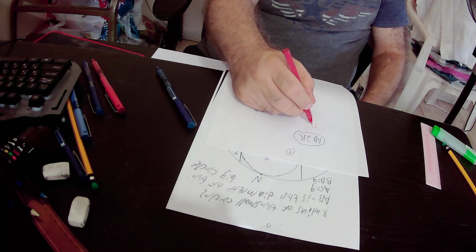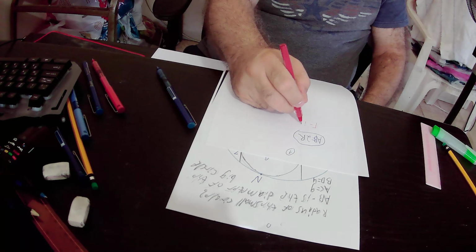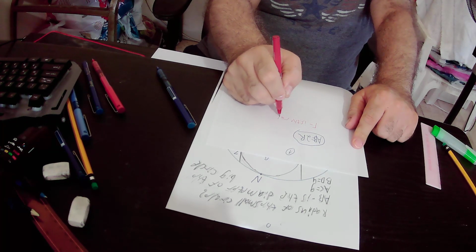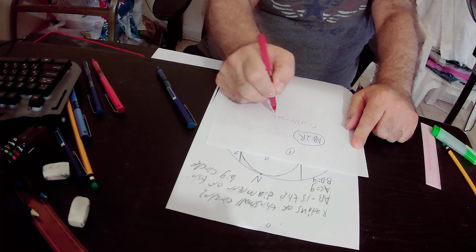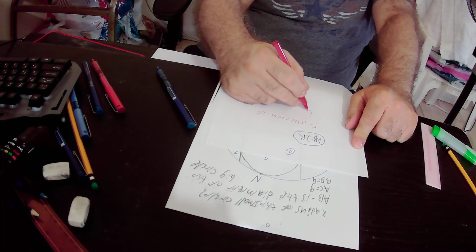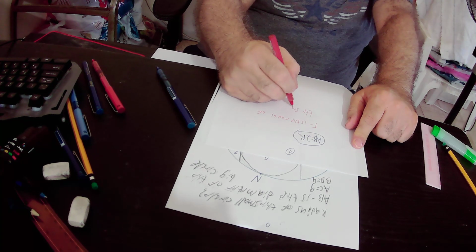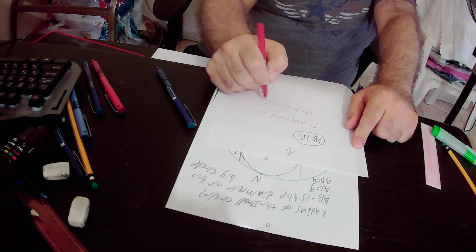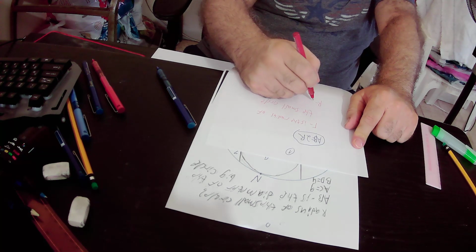Okay, r is the radius of the small circle, and capital R is the radius of the big circle.